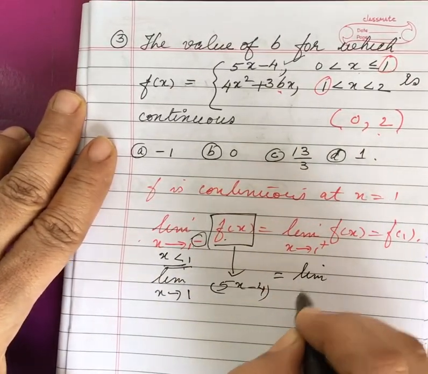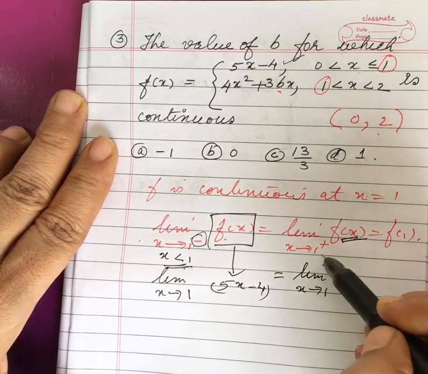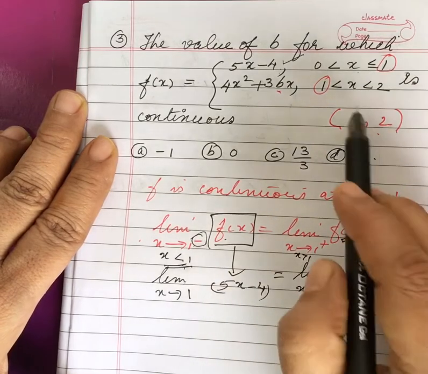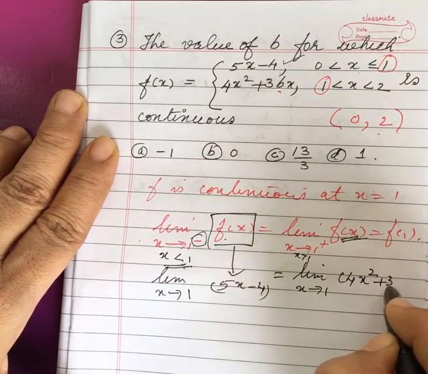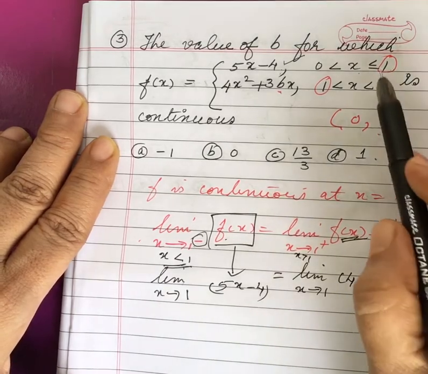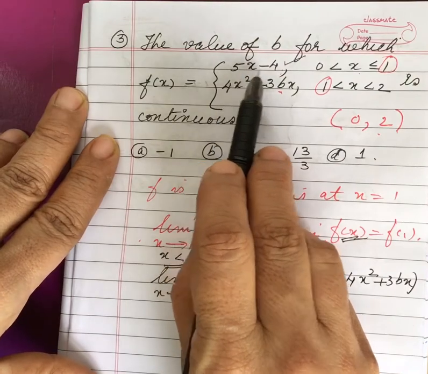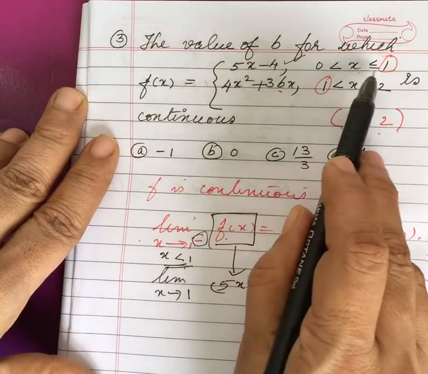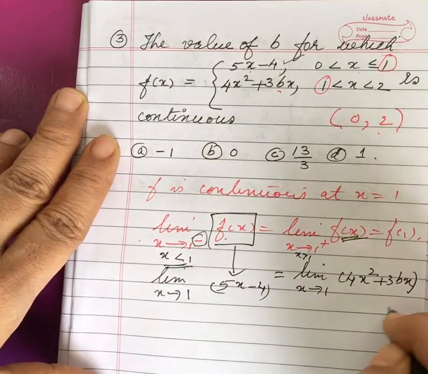limit x tends to 1. Here what is f of x when x greater than 1? X greater than 1 means you will get 4x square plus 3bx equal to f of 1. F of 1 means when x equal to 1, what is the function value? So this is function, and when you put x equal to 1 here, you will get 5 minus 4.